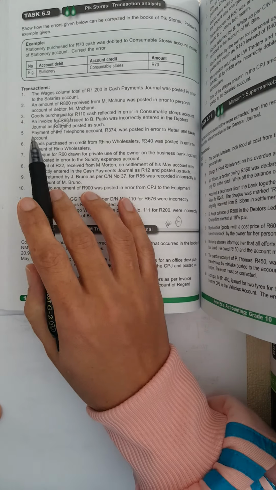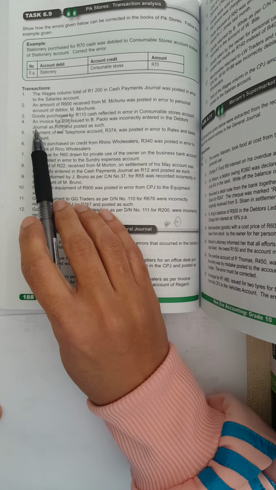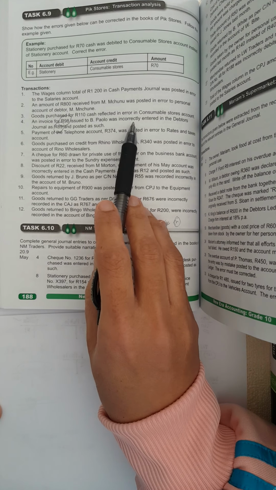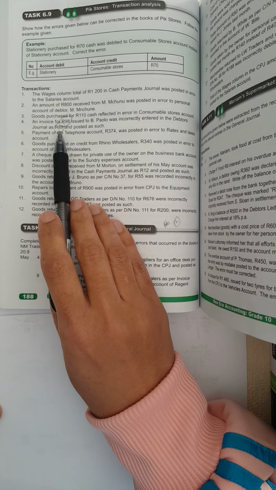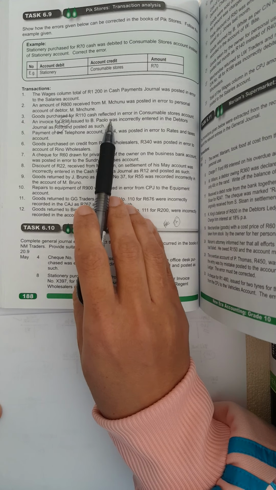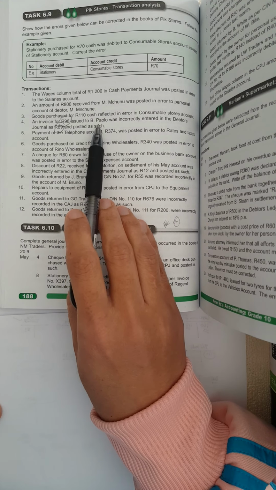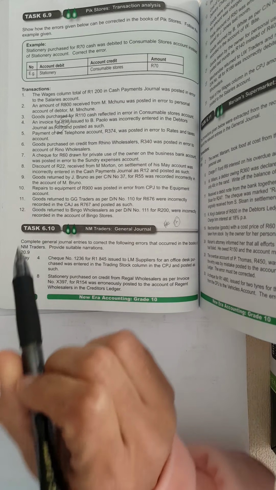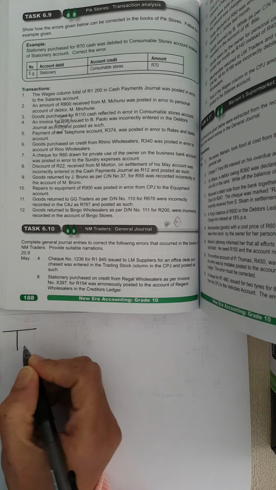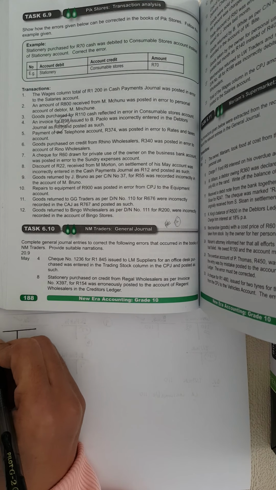Okay, we're getting on to number 4. Number 4 says an invoice of 98 Rand issued to B. Paulo was incorrectly entered in the debtor's journal as 89 Rand and posted as such. So this guy is a debtor, right? So what happens? He comes to your business and he buys goods on credit. Okay, so when somebody comes to you and buys goods on credit, we're doing number 4.